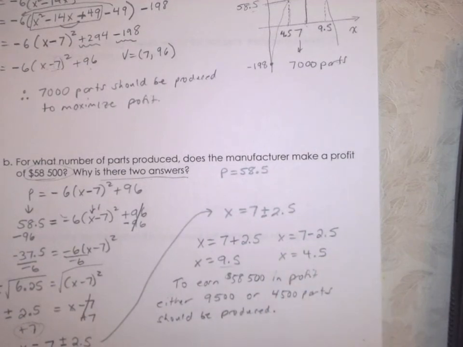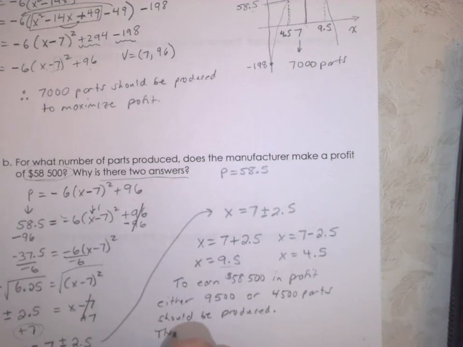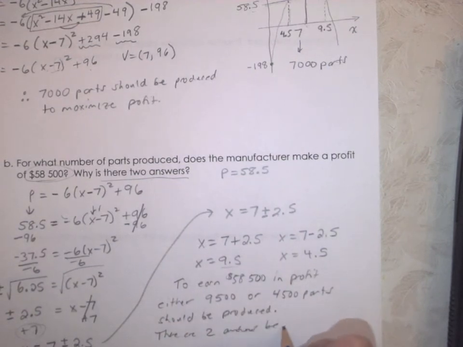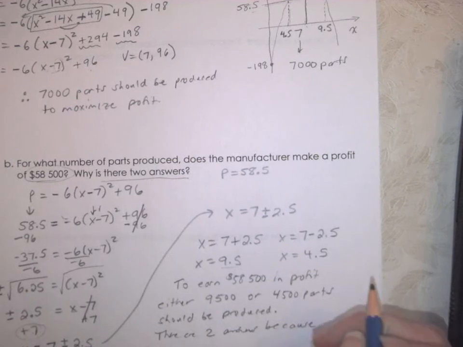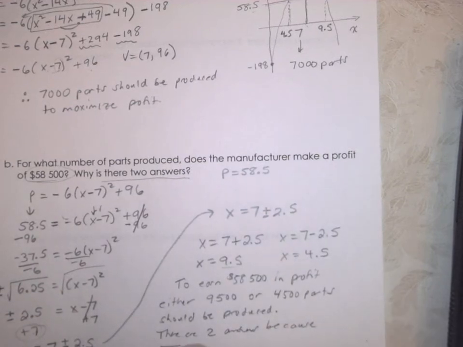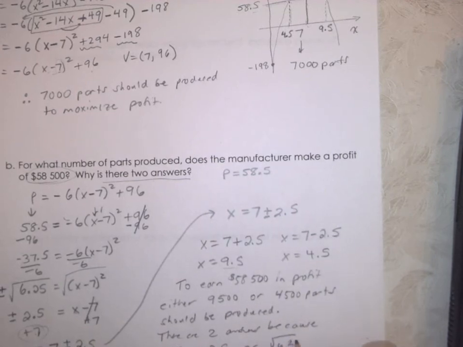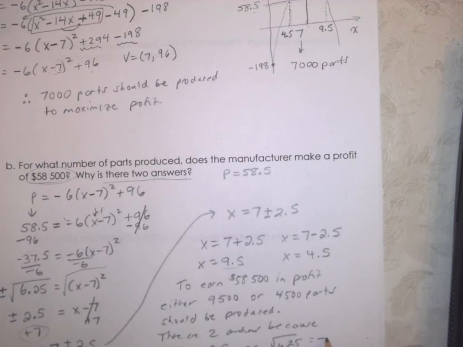Why are there two answers? There are two answers because the square root of 6.25 can be 2.5, or the square root of 6.25 can be negative 2.5.